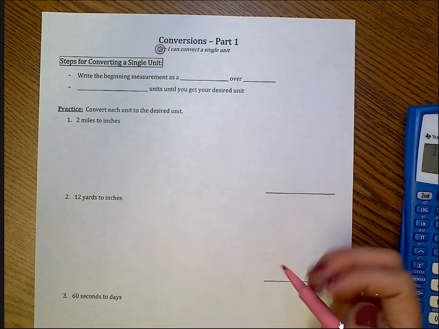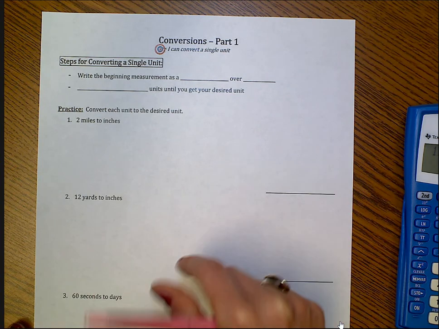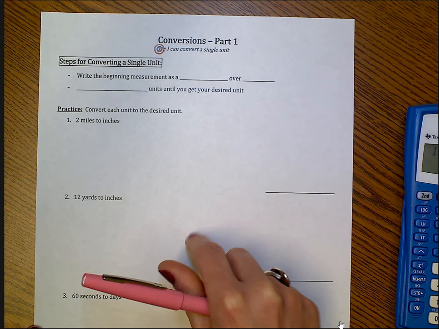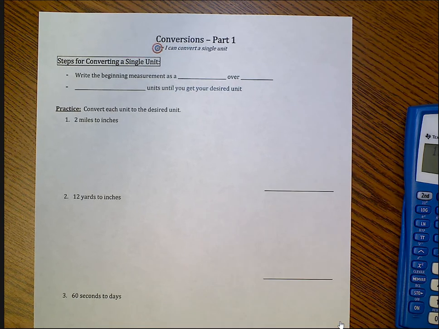So it's a two-part series, like I said. Today we're going to be converting single units, 1 unit, and then tomorrow we'll convert 2 units at a time. And then that's it. So sad. All right, so let's start.